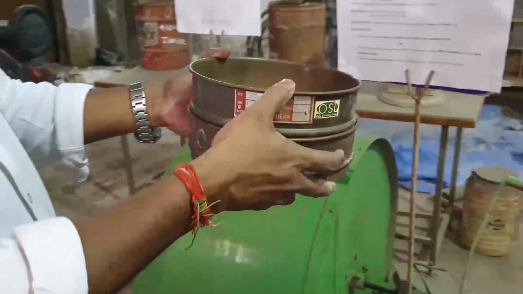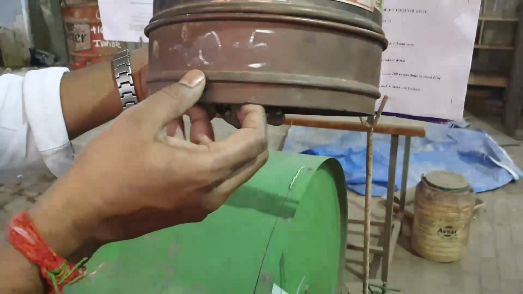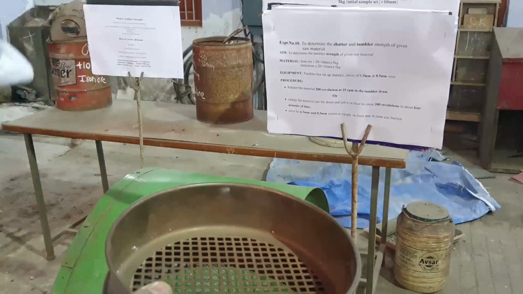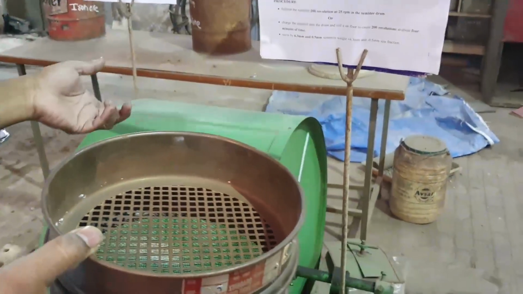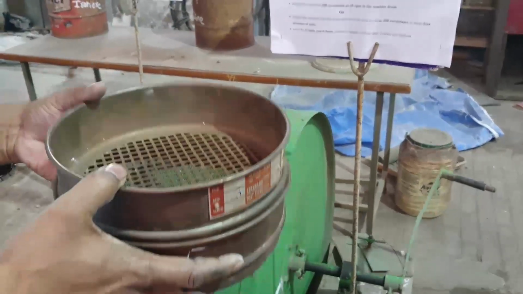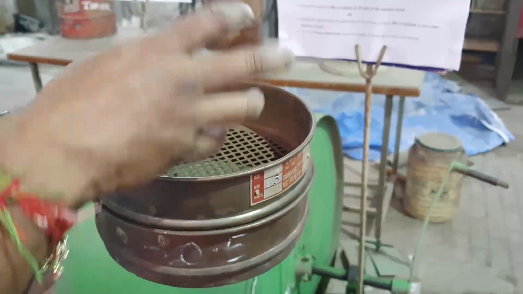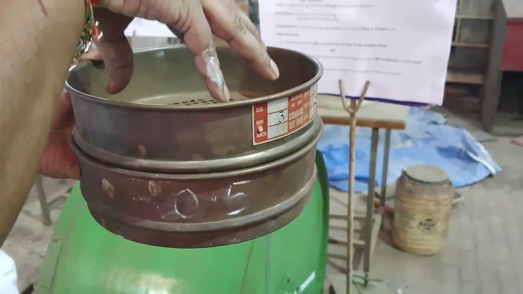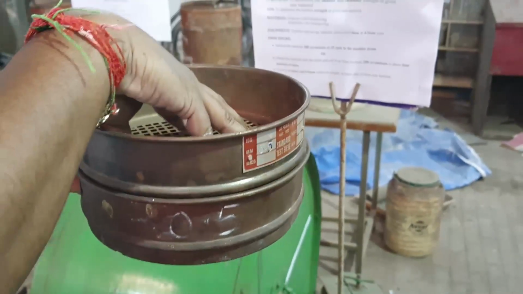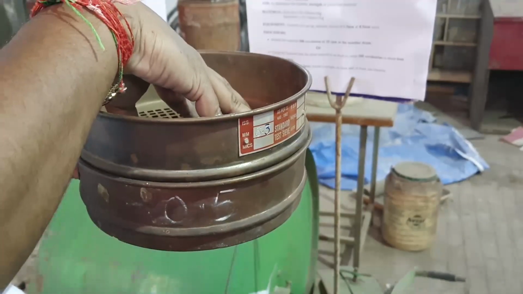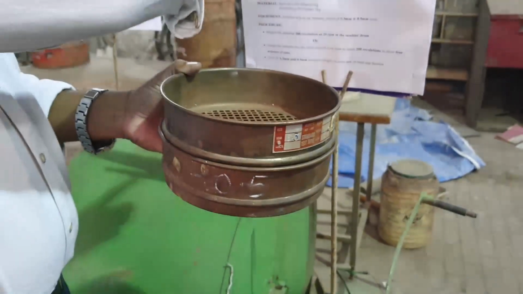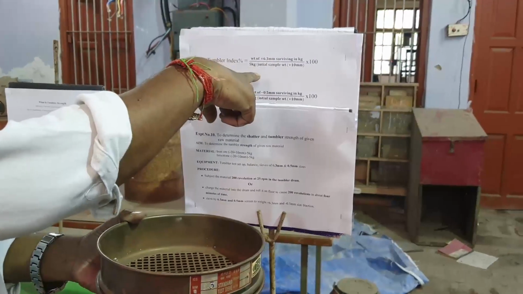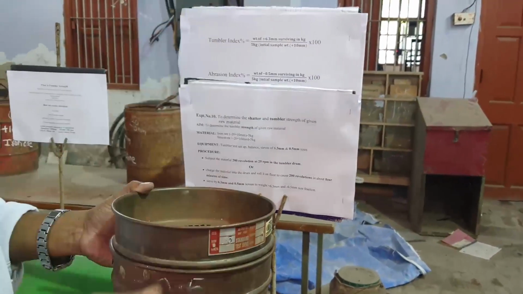That is the 6.3 mm screen, and here this is the 0.5 mm screen. Whatever material was subjected to the tumbler action, we will collect and put on the screen, and see what the material weight fraction retained on the 6.3 mm is. That fraction weight we put in the numerator of the tumbler index formula, and the initial weight we know, that is 5 kg, into 100, you will get the tumbler index.